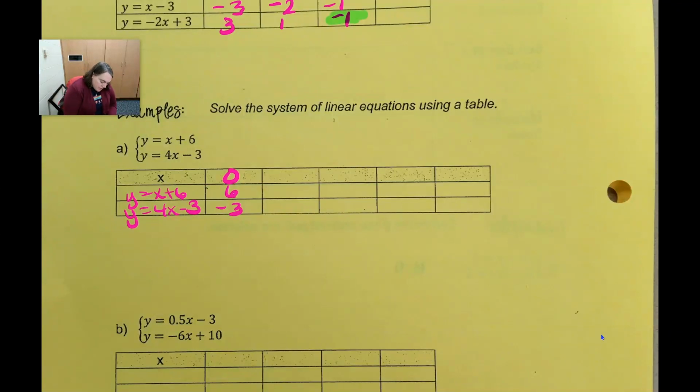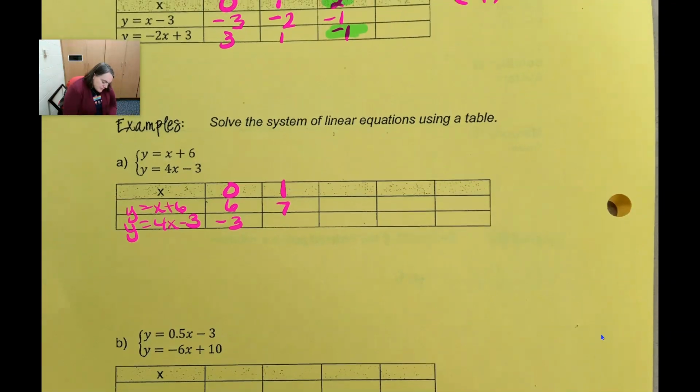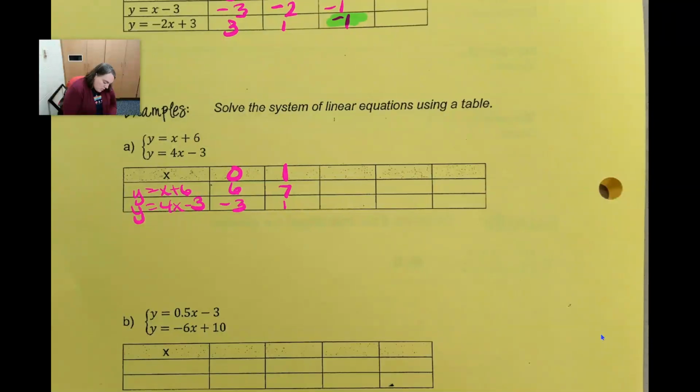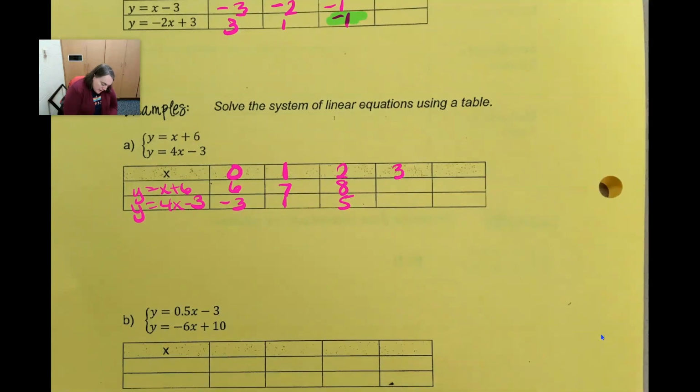Let's see. If we do 1, we get 7. And we get 1. Maybe getting a little bit closer together. Let's try 2, 8, and 5. 3, 9, and 9. So there it is. So our x is 3 and our y is 9.